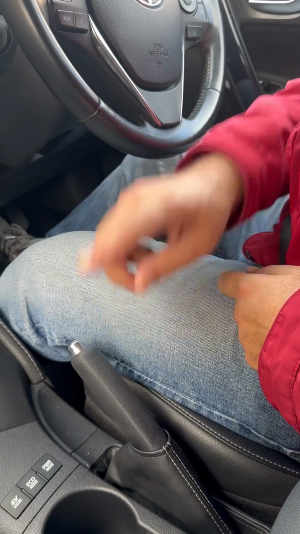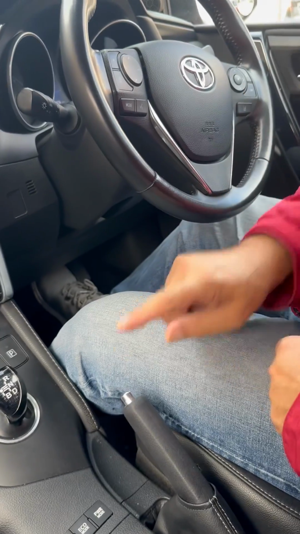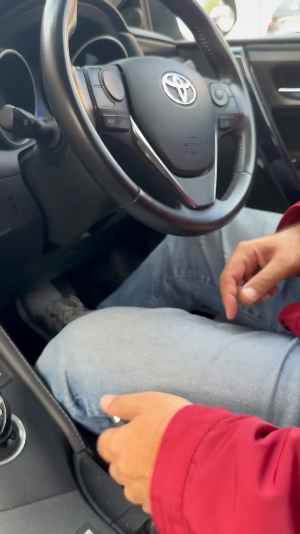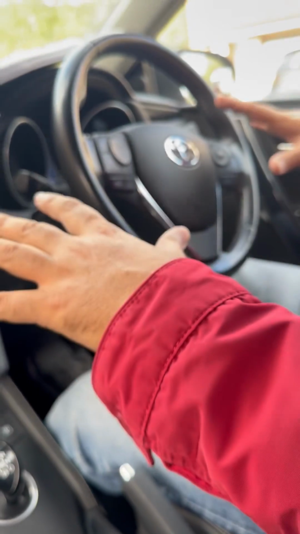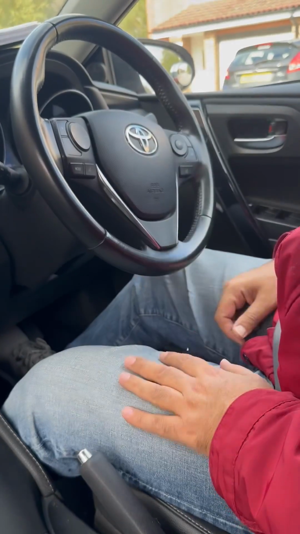Now this one works only on the rear 2 wheels. That one works on the 4 wheels. This one is called parking brake, stationary brake, or hand brake, because we use it with the hand, at the moment the car is stopped or stationary. Okay, and that is one of the hand controls.